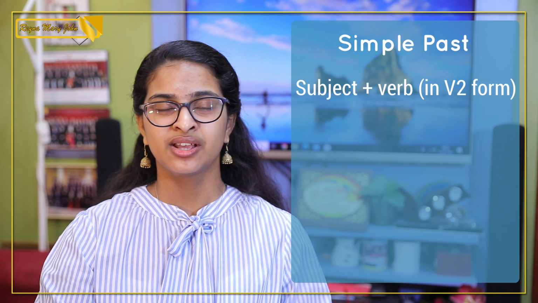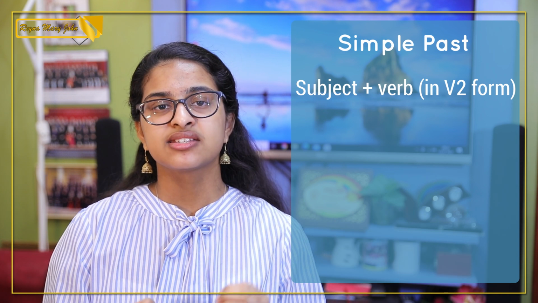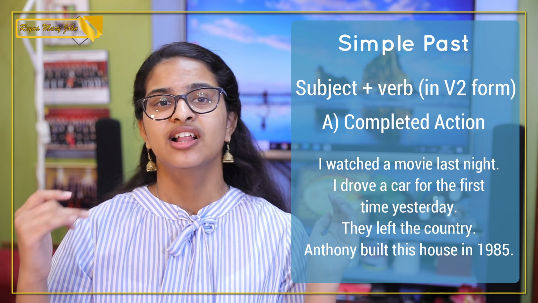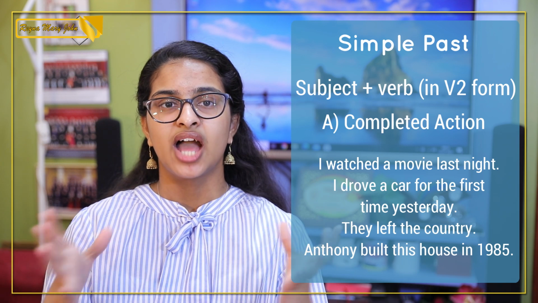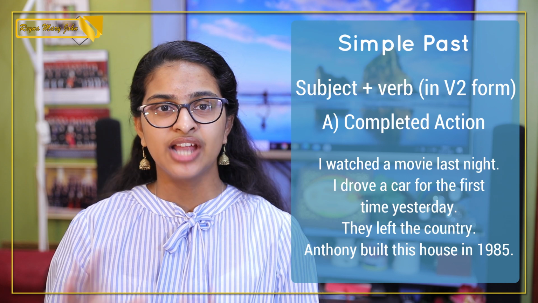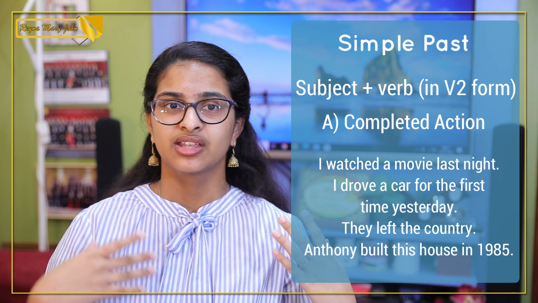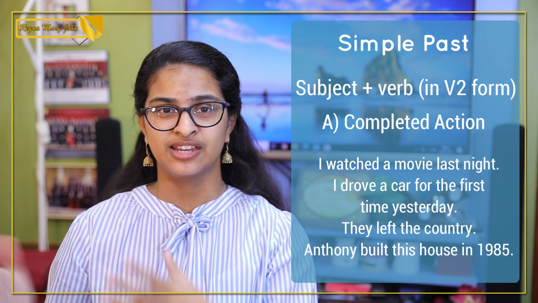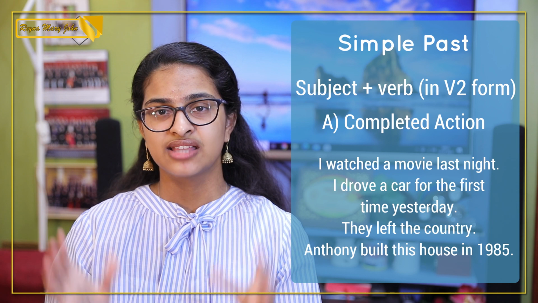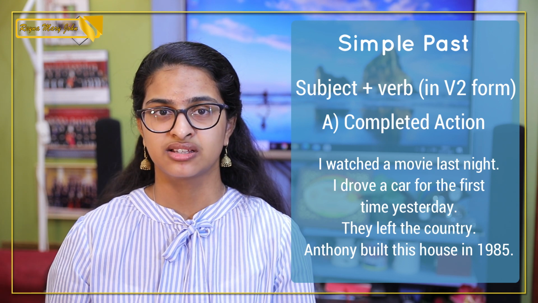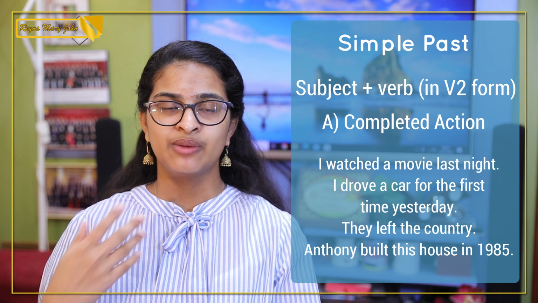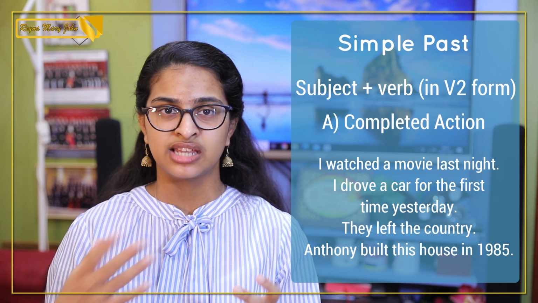So now, keeping that aside, the simple past tense has only one use, and that is to talk about things that have happened in the past, actions that were completed in the past. Very simple. Examples are, I watched a movie last night. I drove a car for the first time yesterday. They left the country. Anthony built this house in 1985. These are actions that were completed. Someone built a house, it's over. I watched a movie, it's over. I'm not continuing it at any point.